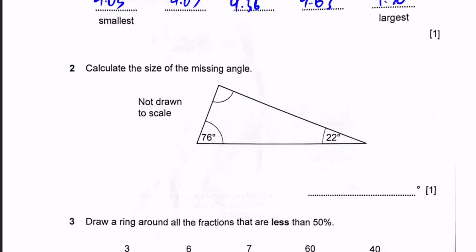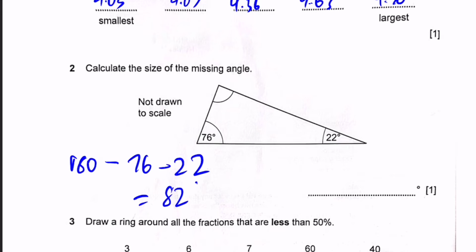Calculate the size of the missing angle. So angles in a triangle add up to 180 degrees. So the missing angle will be 180 minus the other two angles, right? That will be equal to 82 degrees. That's our answer. Question 3.